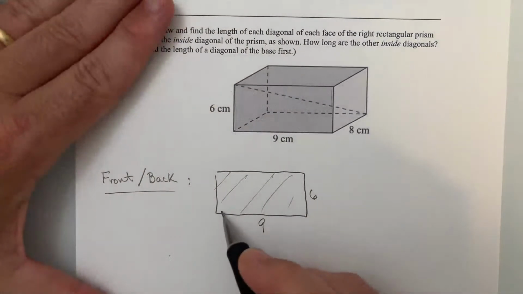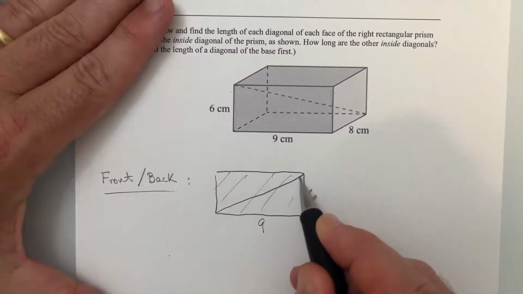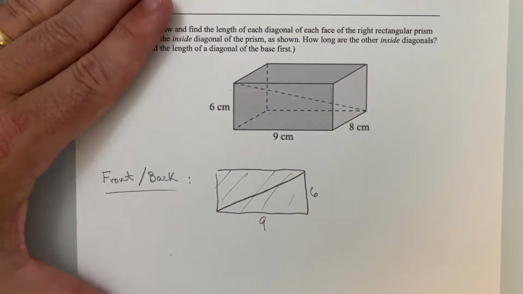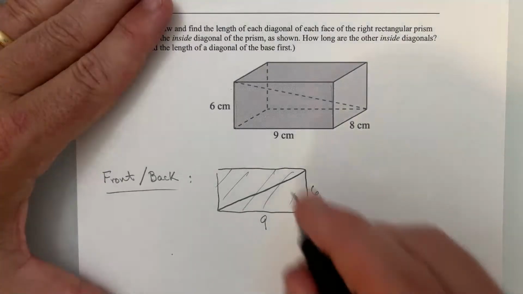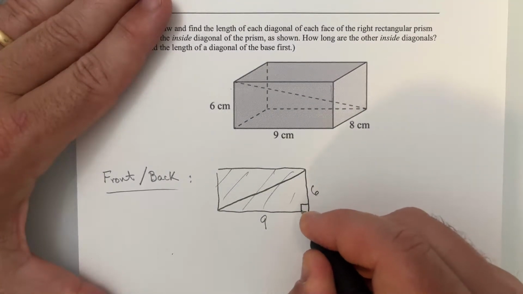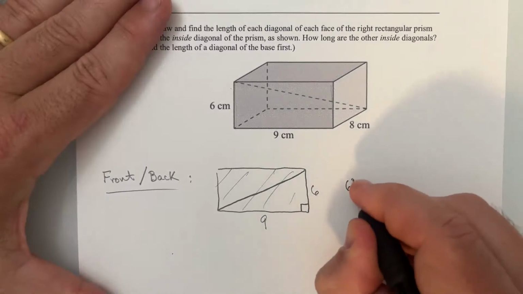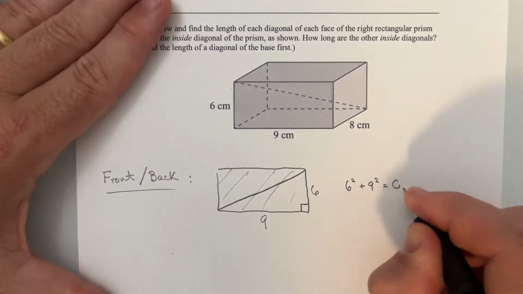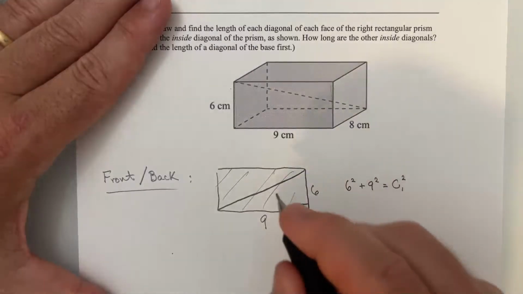So this diagonal that we're supposed to find for this. Right, so this is a Pythagorean theorem problem, basically. We have that 6 squared plus 9 squared should be equal to that first diagonal squared.